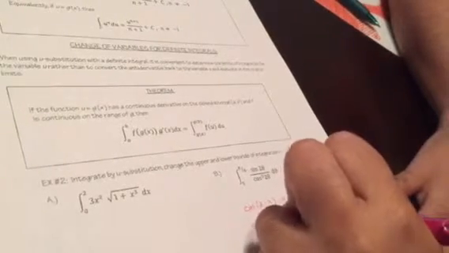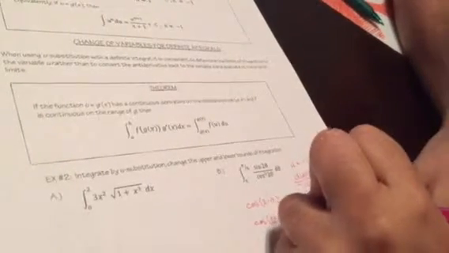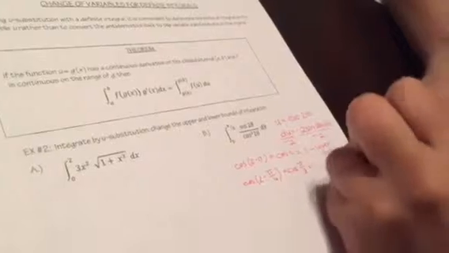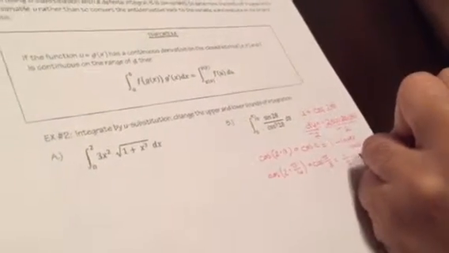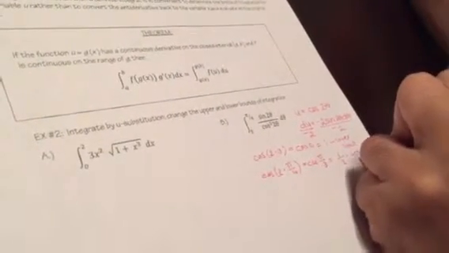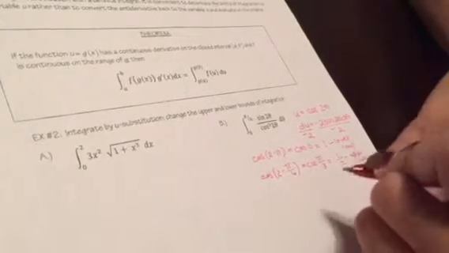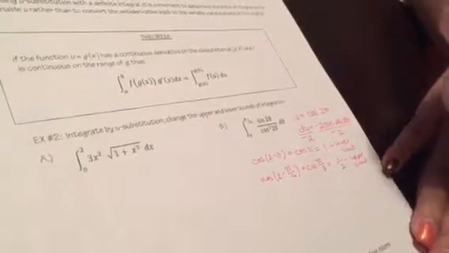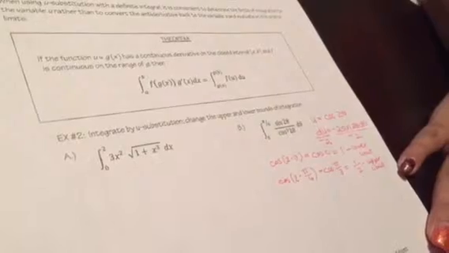And then we're going to do cosine of 2 times pi over 6, which is cosine of pi thirds, and that's going to give us half. This will be our upper limit. So we're going to rewrite our integral.